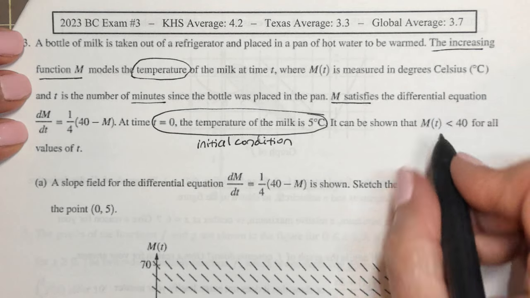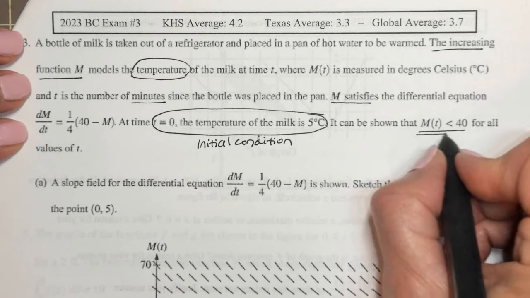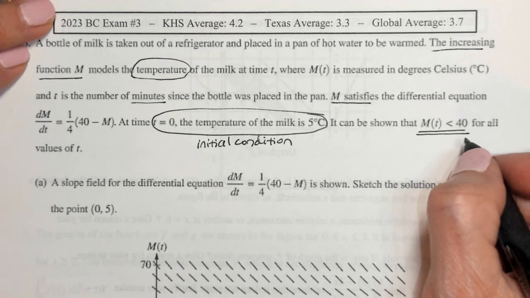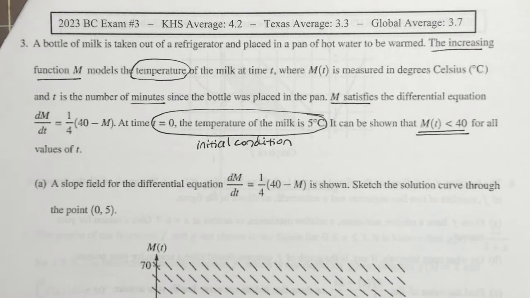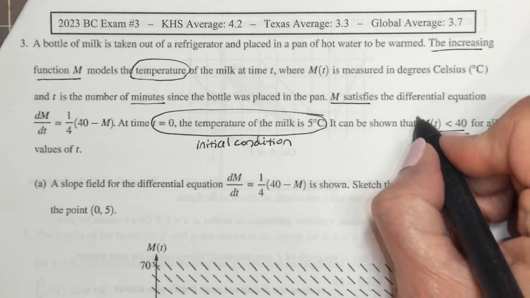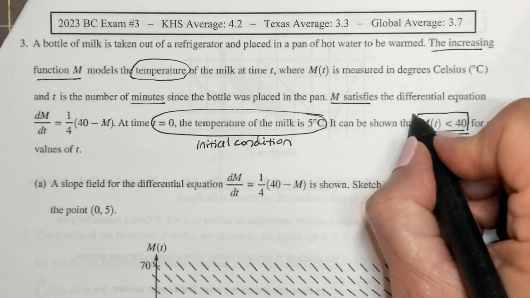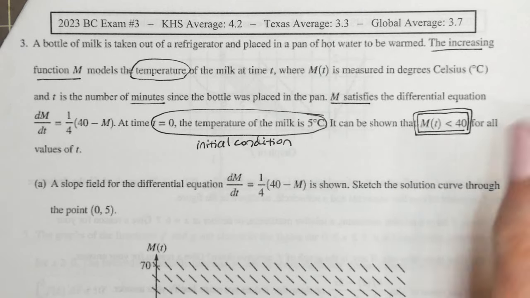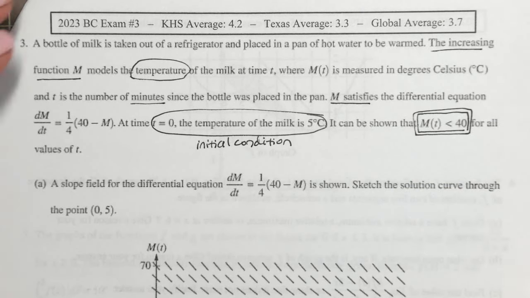It can be shown that m is always less than 40 degrees Celsius for all values of t. All right, I don't know why they're telling us that, but I have a feeling we're going to need it, because that is too random a fact for them to give us without it coming into play sometime. So we will keep that in mind.